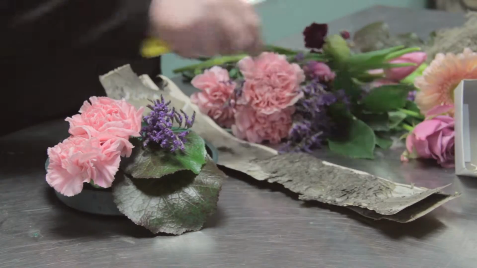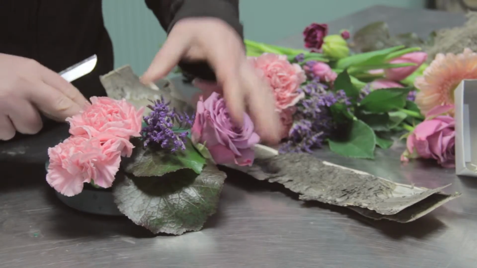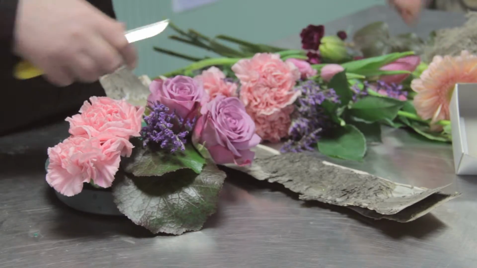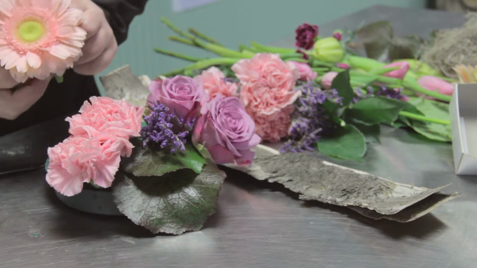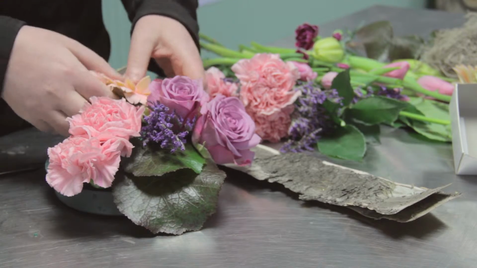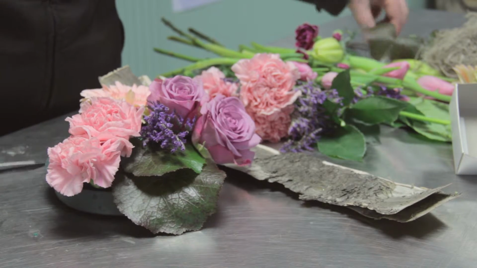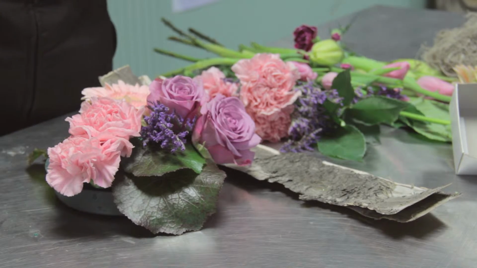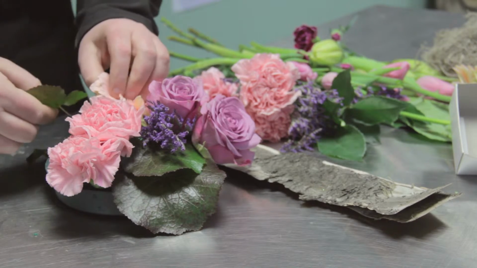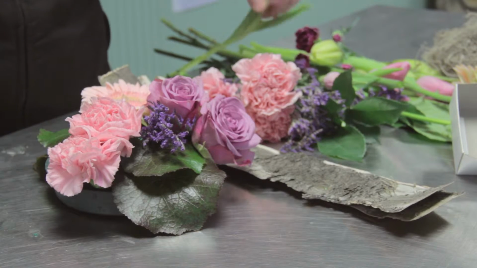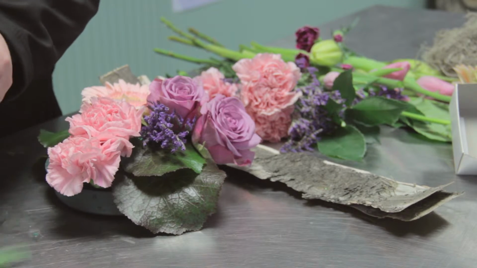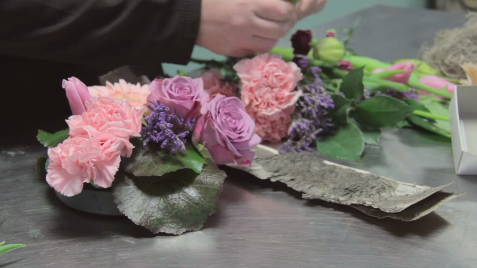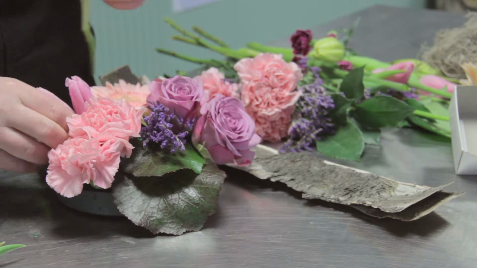So I'll use a rose here, maybe a couple together, and then a Germany. And what you want to do is create a carpet-like design. So just by using a really small posy pad, I'm able to create quite quickly a design in close order using the plant material.